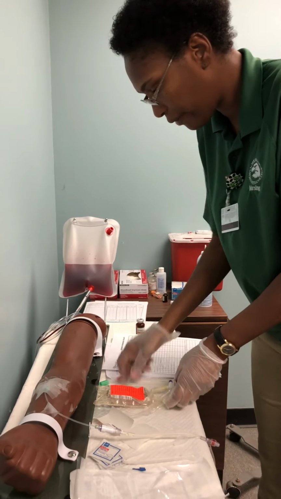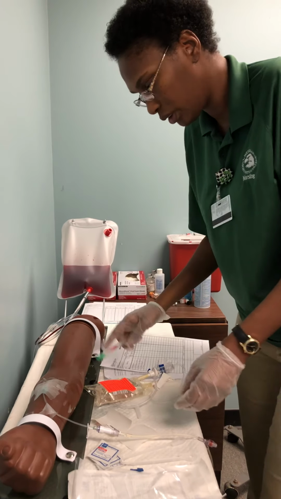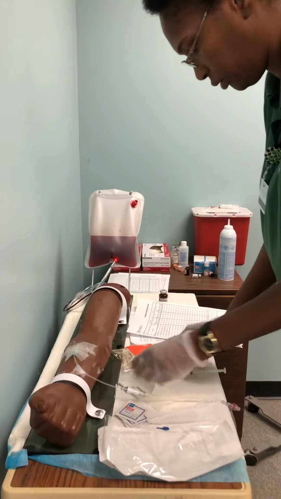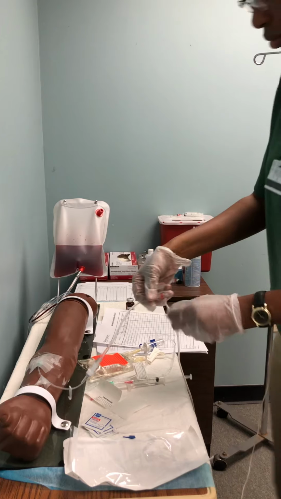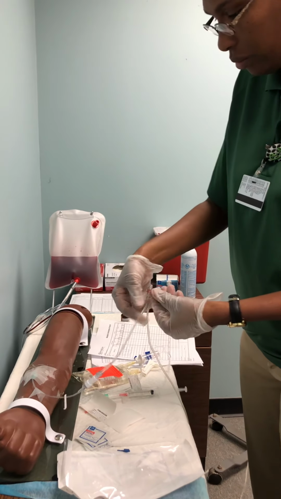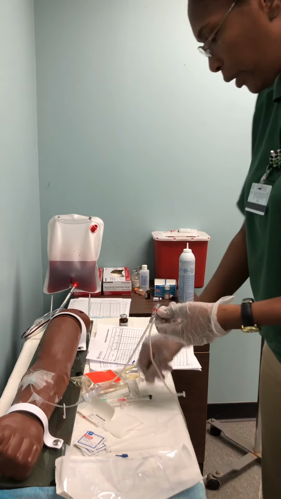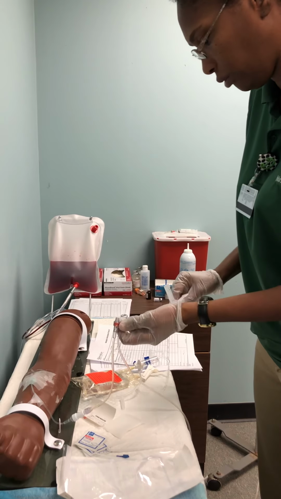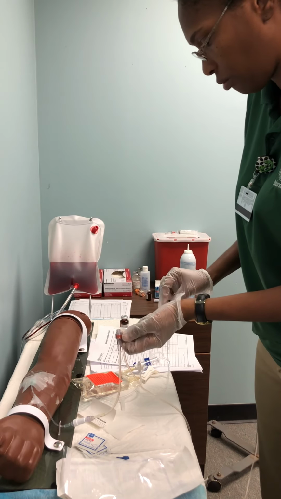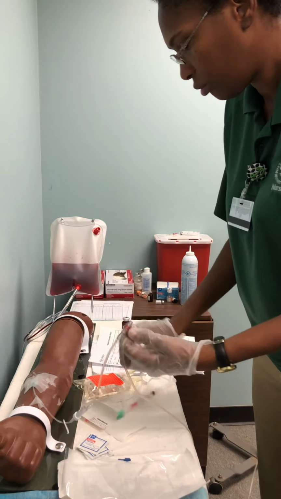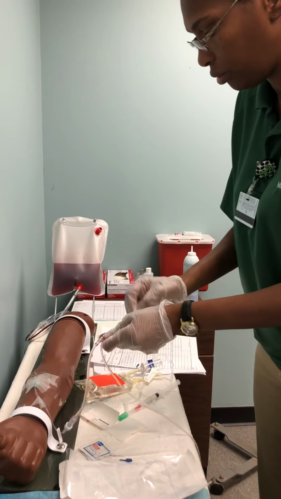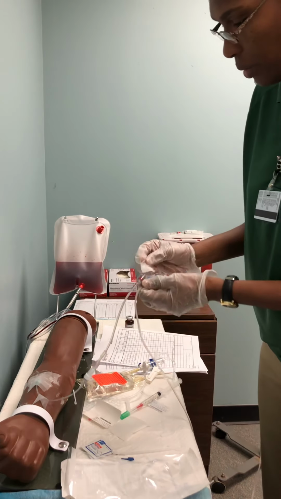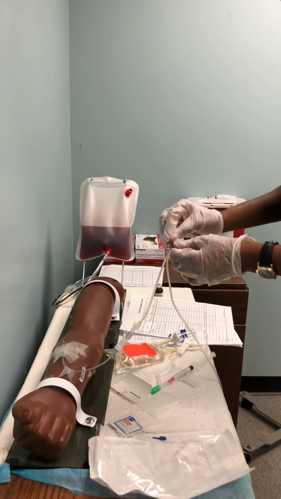I'm going to give my IV push medication first. I'm going to clamp the tubing on the side with the primary bag. I'm going to clean for 60 seconds.